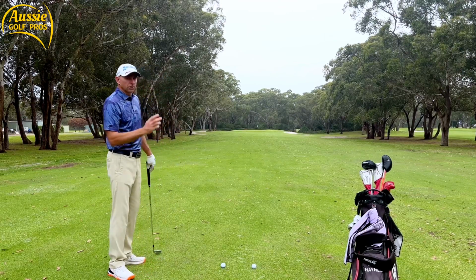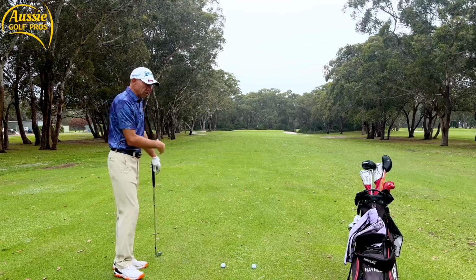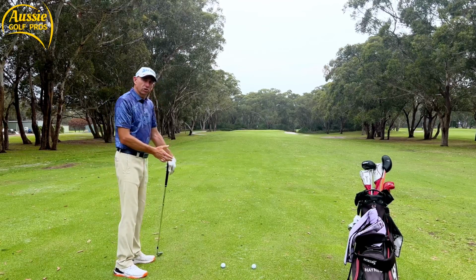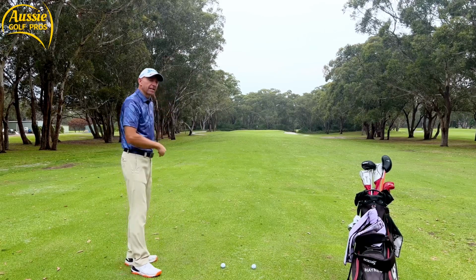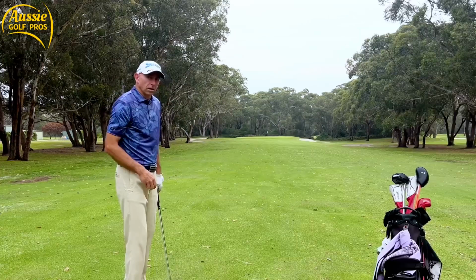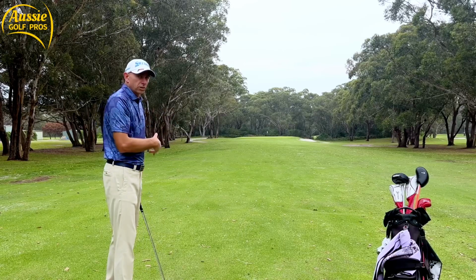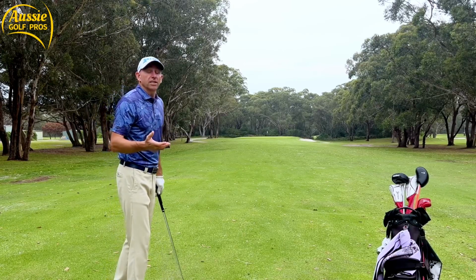And I want Daniel to do 20 of those. Now, just at that speed, just getting that club face in a stronger position, not really having to work too hard, not having to flip the hands to get that club face square. And after Daniel's done 20 or so of those, then we're going to go back to hitting a straight shot.